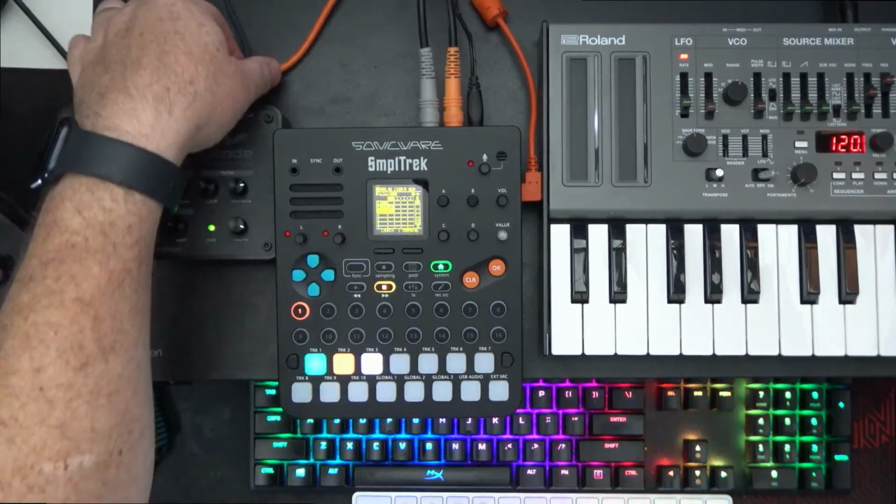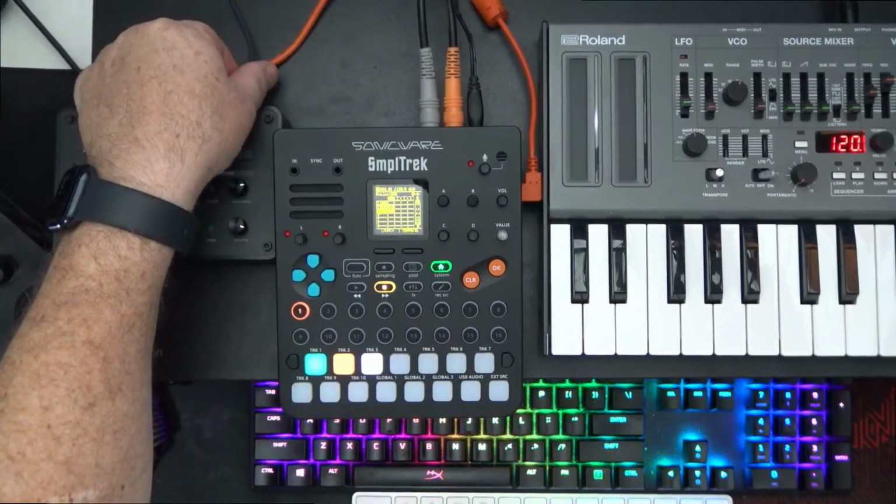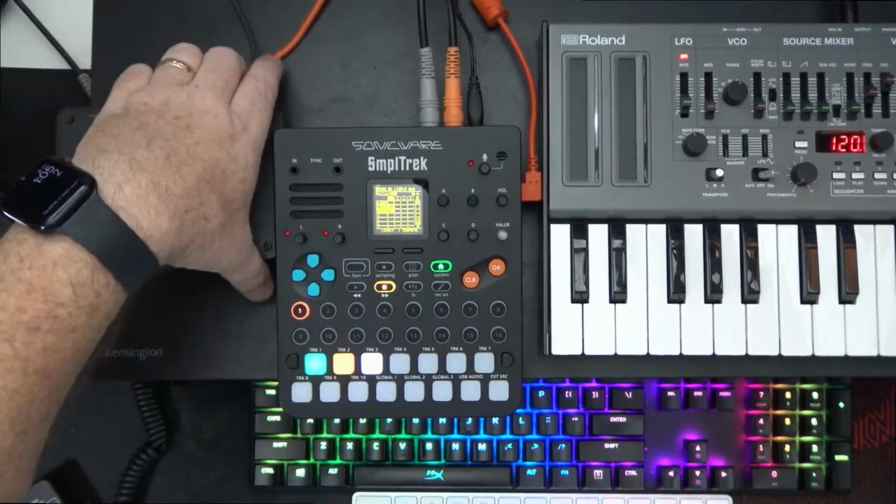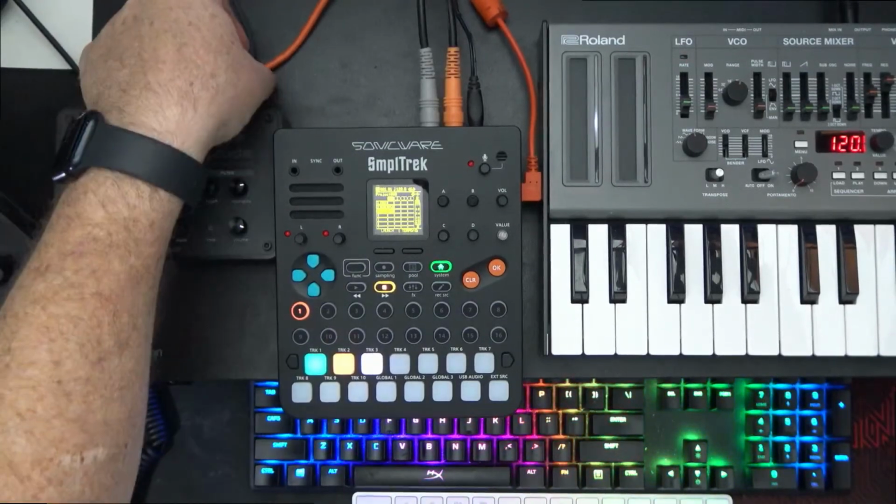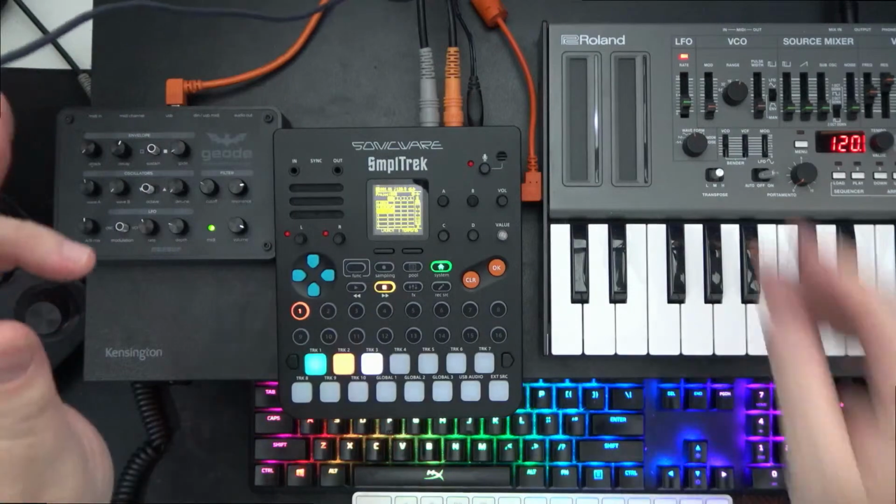I'm wondering whether this is actually a special audio connection. I can't use that cable. I have to use the other one.